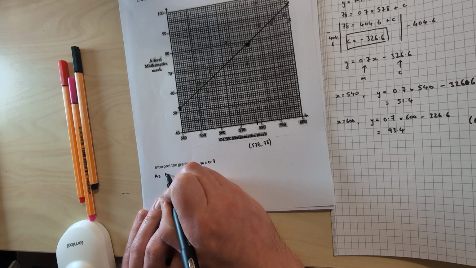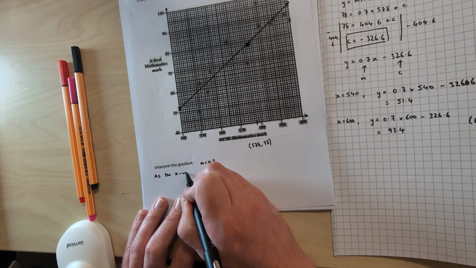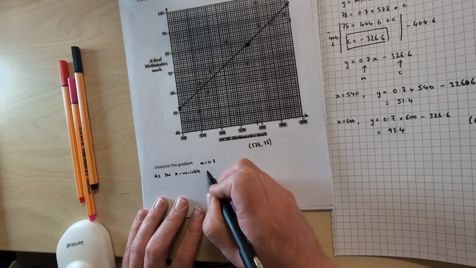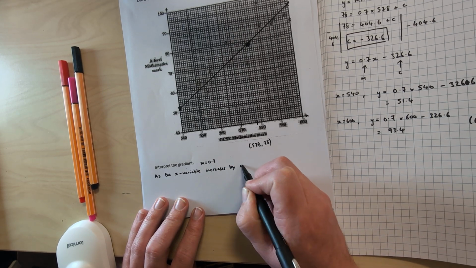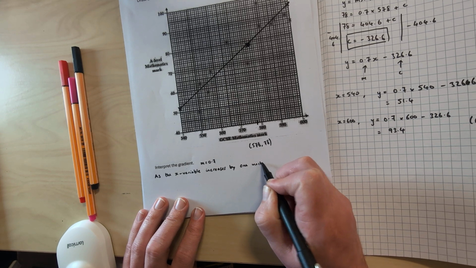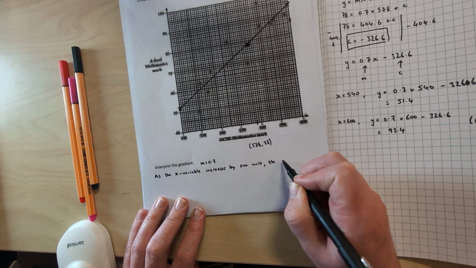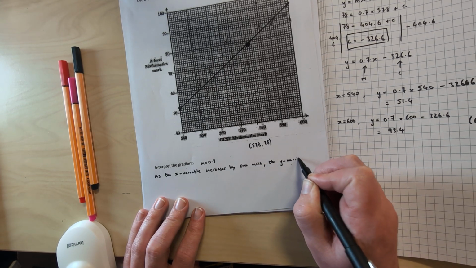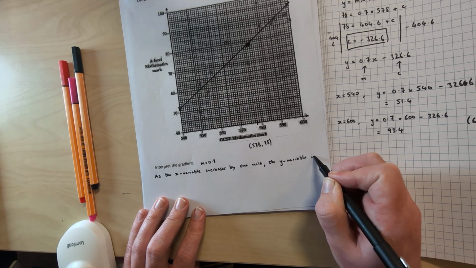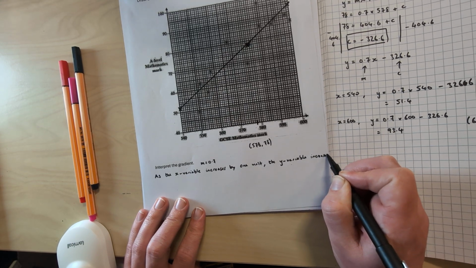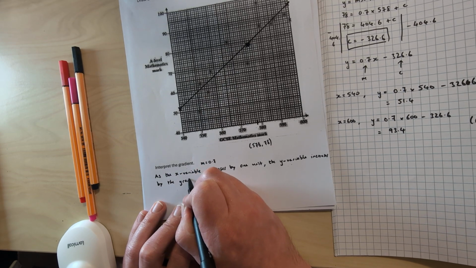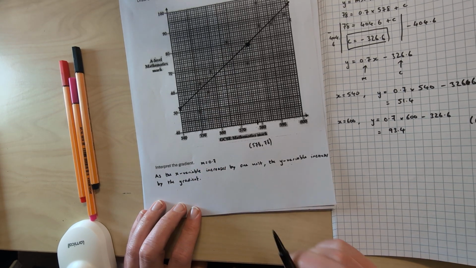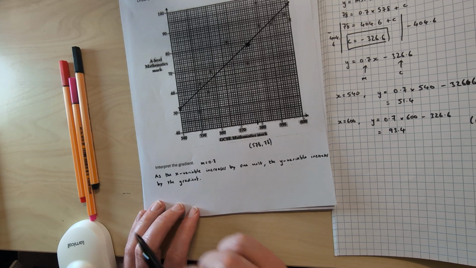As the x variable increases by 1 unit, the y variable increases by the gradient. So that's the generic interpretation of a gradient.